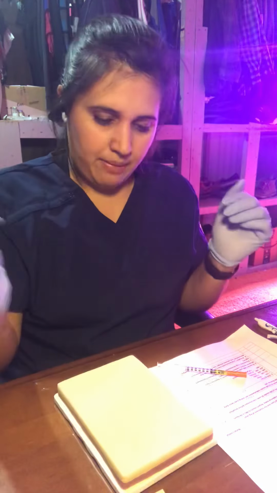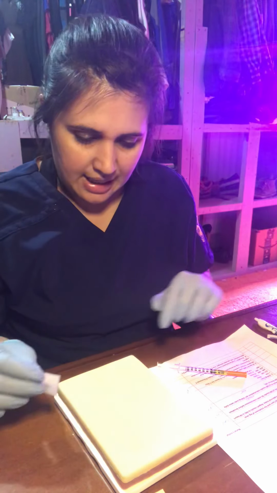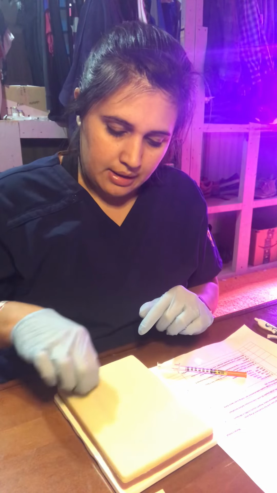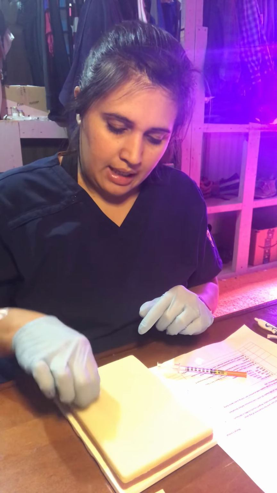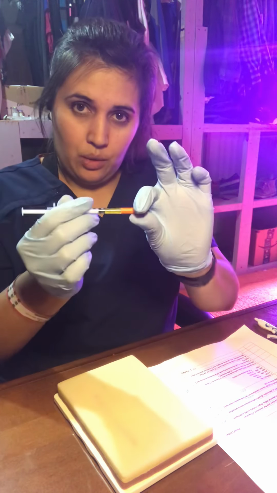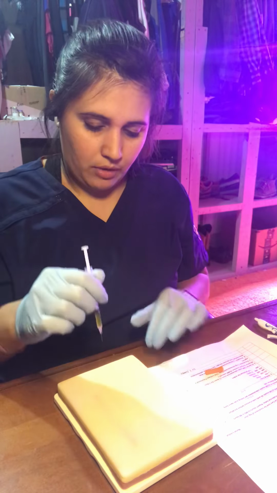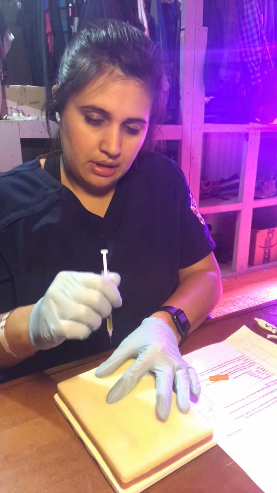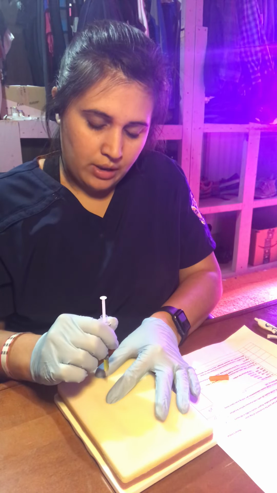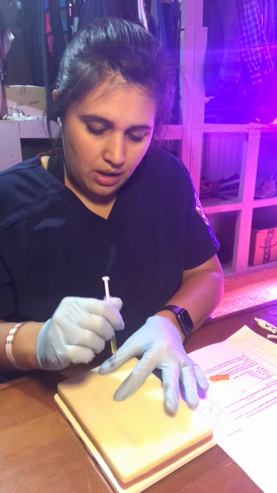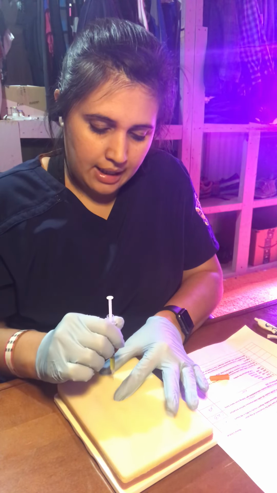Okay, I'll take my alcohol swab, and on the site in the back, or on the belly, I am going to administer and clean in a big circle. I am going to remove the cap, hold the skin out taut a little bit, and go 90 degrees and in.